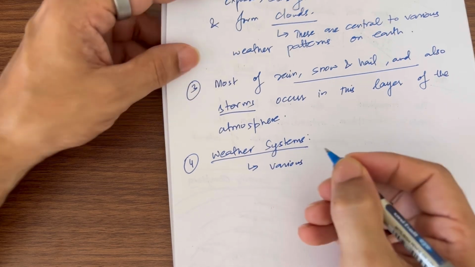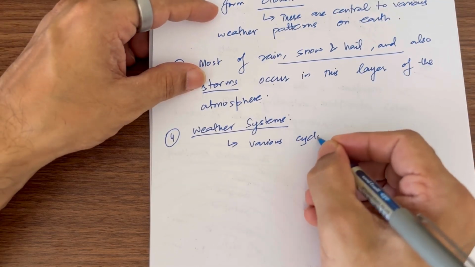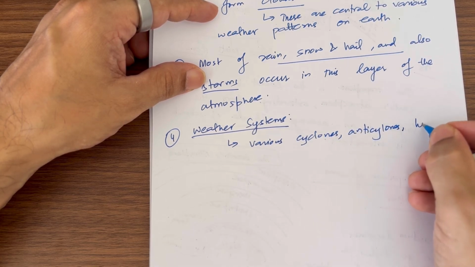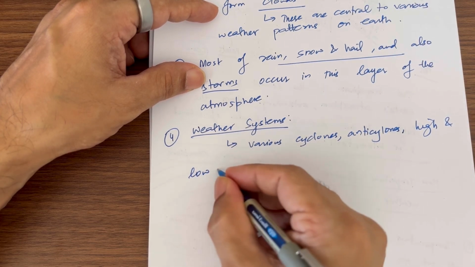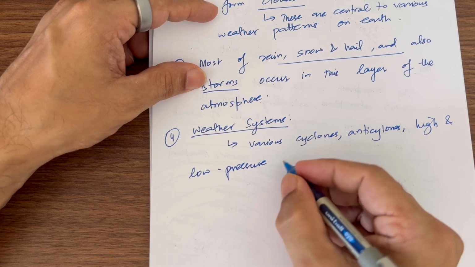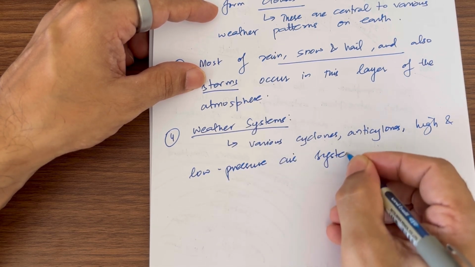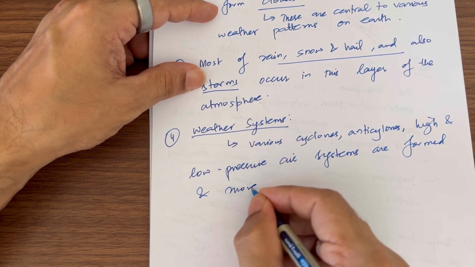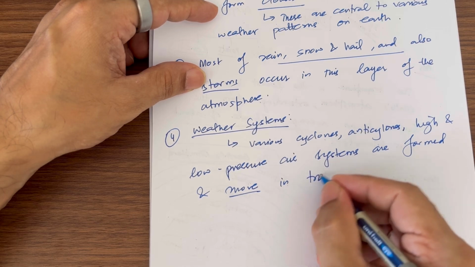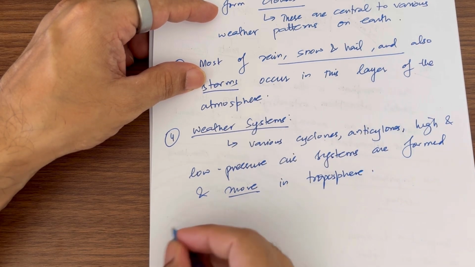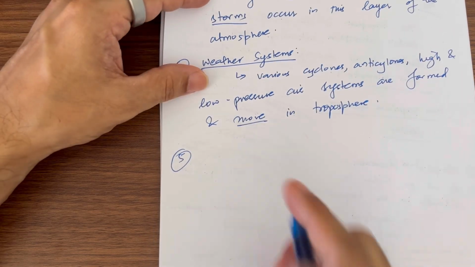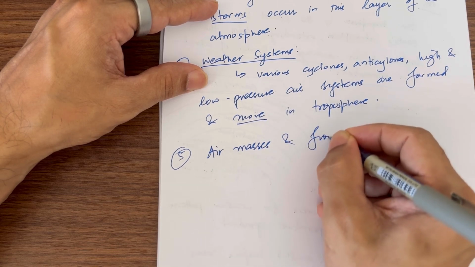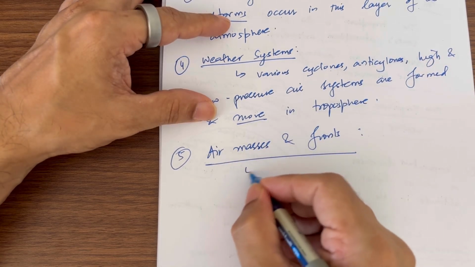Various cyclones, anticyclones, high and low pressure air systems are formed and move in troposphere, air masses. So air masses and fronts are actually a very important topic of geography, so you should do it.